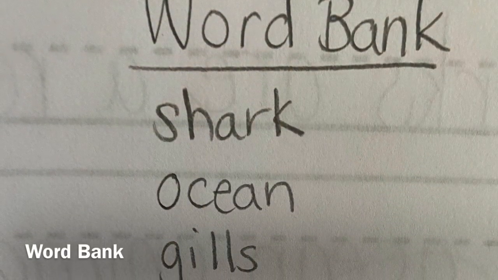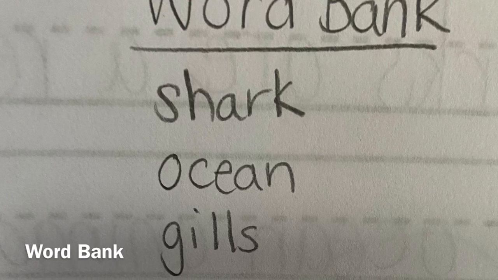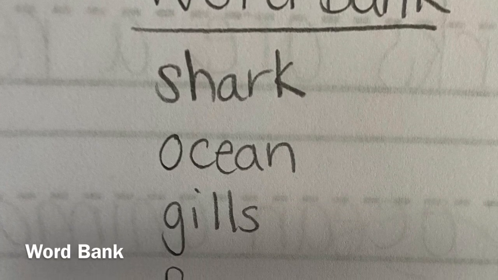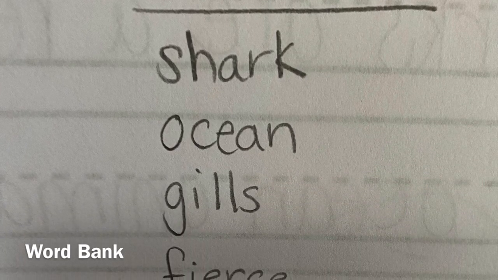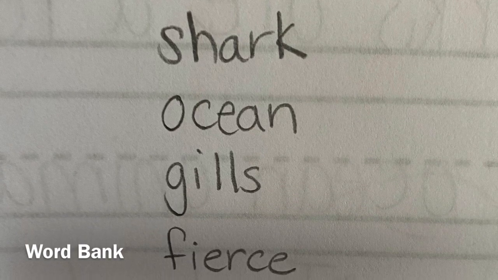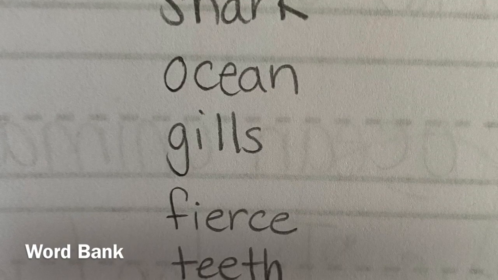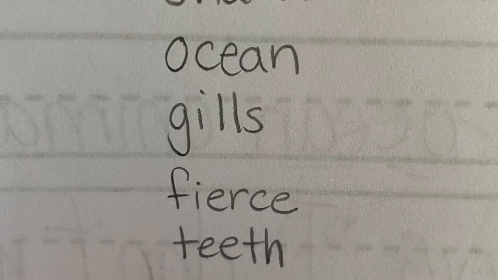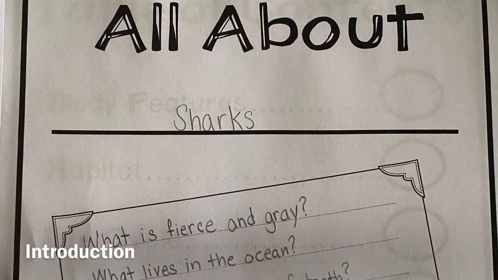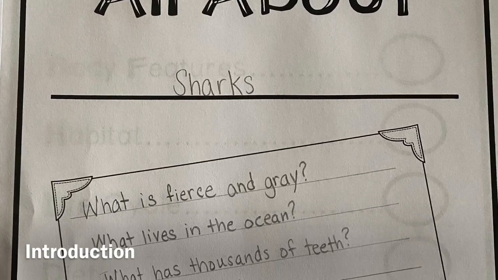Before you begin your writing, don't forget to have your grown-up at home help you make a word bank of all big, important words about your topic that you might use while you're writing. This will make it extra easy for you as you are doing your writing, so you don't have to sound out every word. You're going to use some facts that you learned about your animal to introduce their topic.